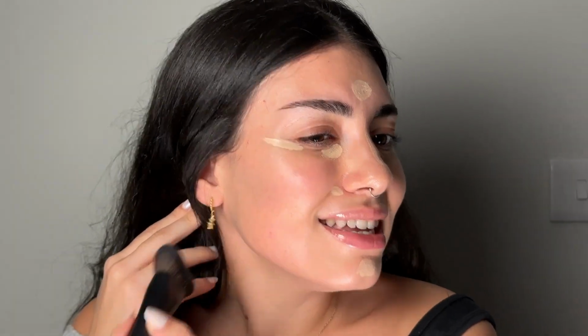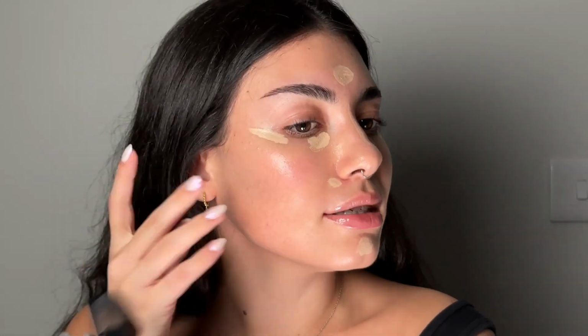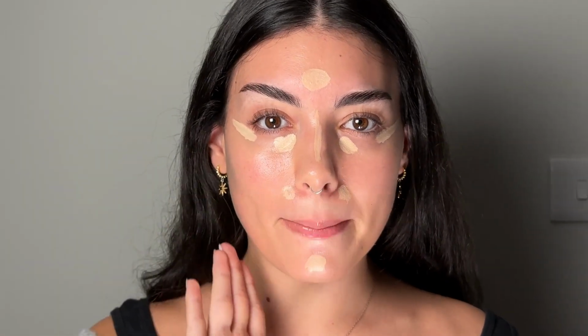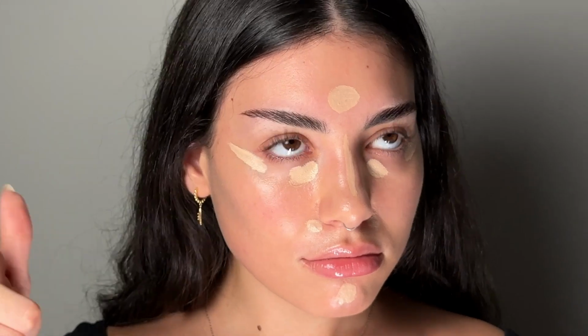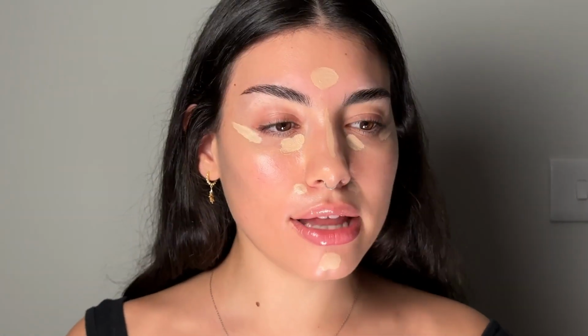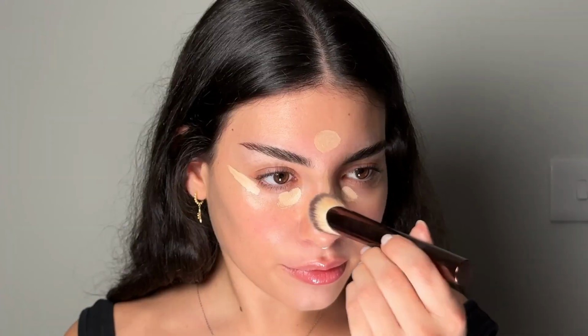and a tiny little bit inwards here, so I can create that illusion that my jawline is softer and more narrow. Hope you can see that. Let's blend the concealer as well now.